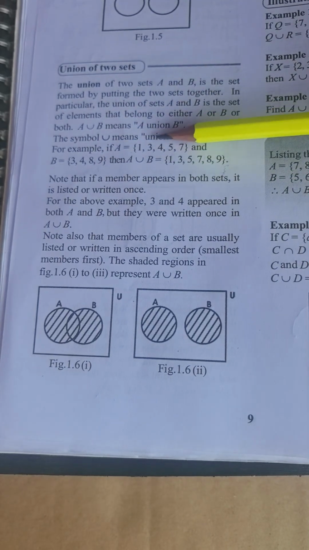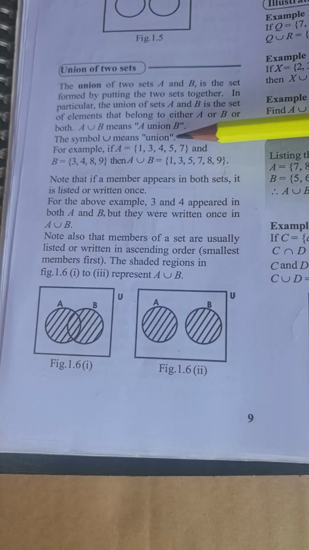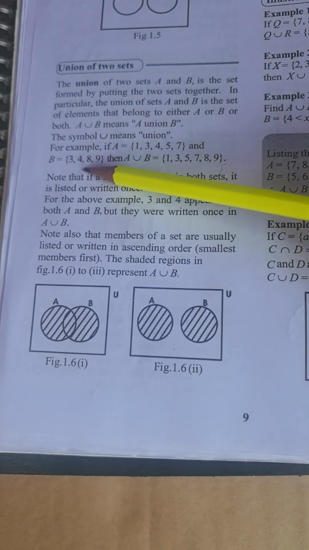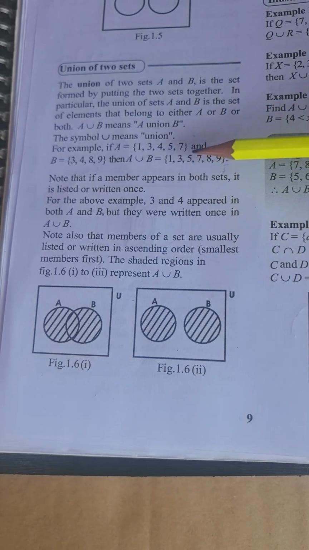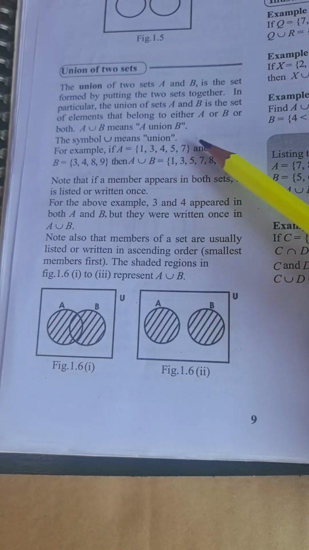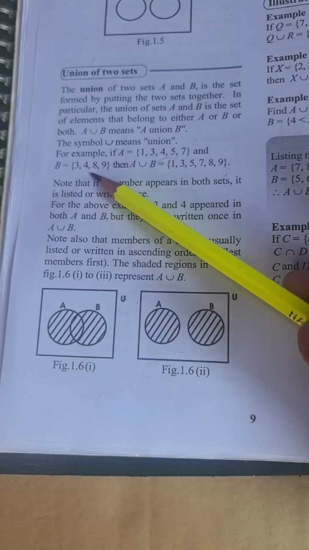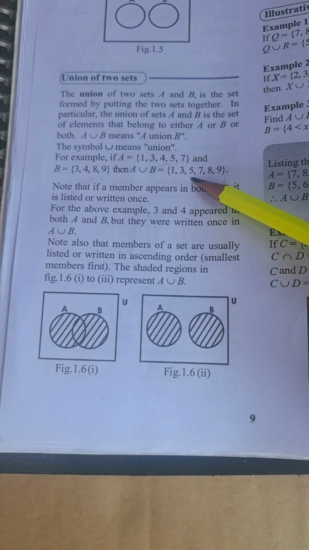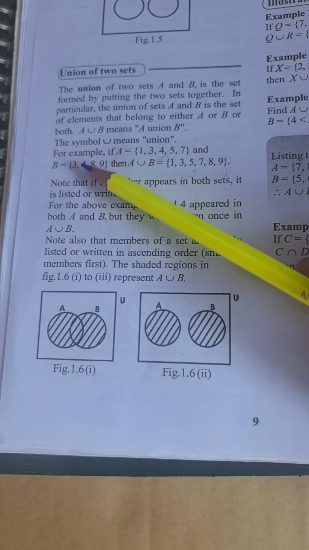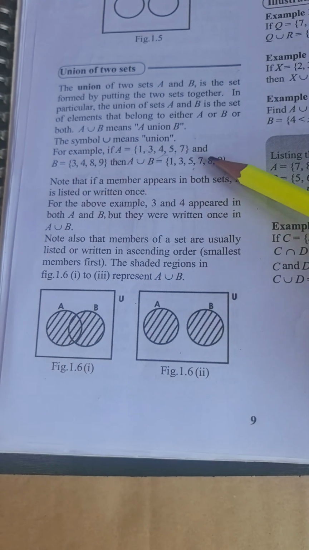So 1, 3, 4, 5, 7, and then you continue. This is what I was talking about. You see 3 here and 3 here again. You see 4 here and 4 here again. So in this set you don't write 3, 3 or 4, 4.